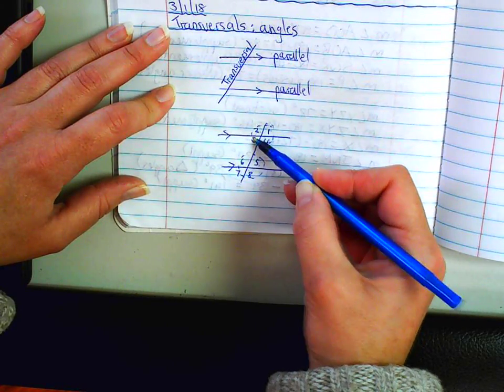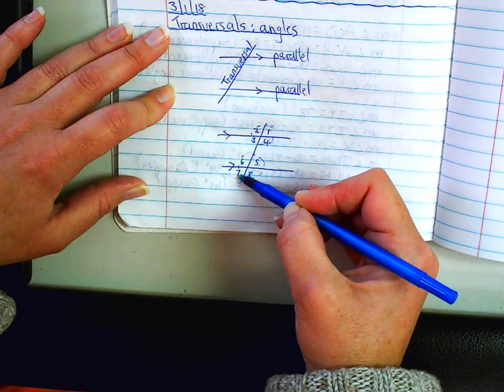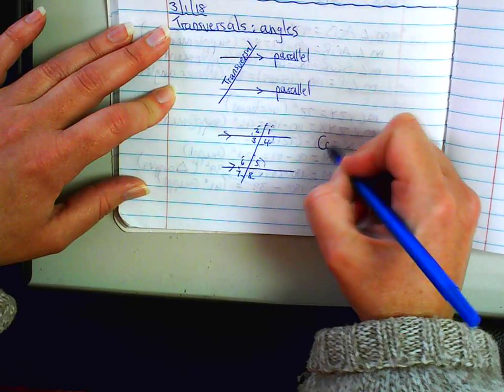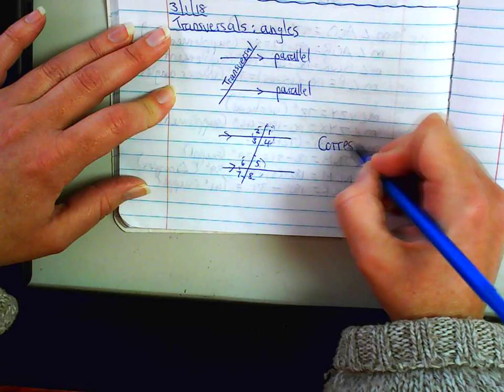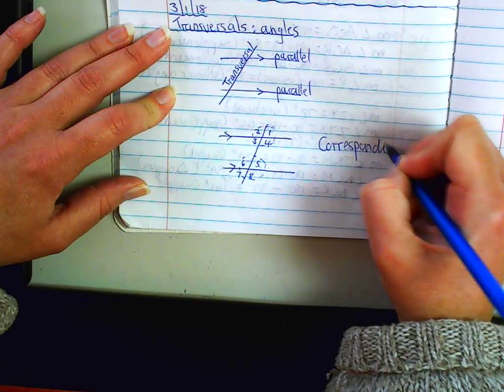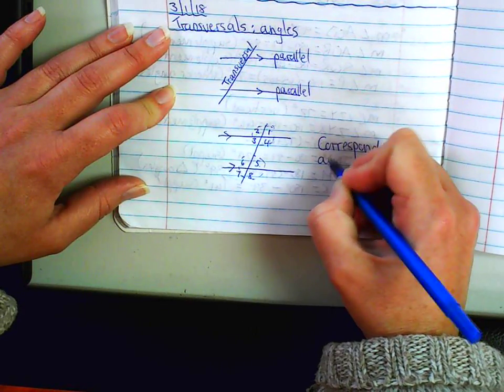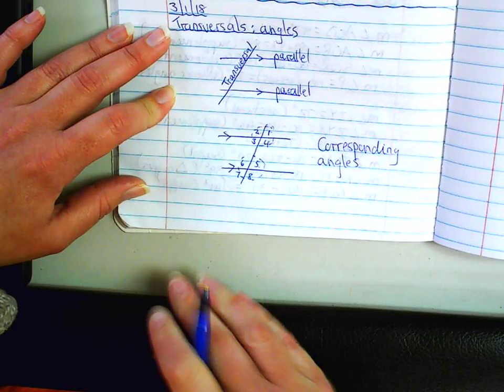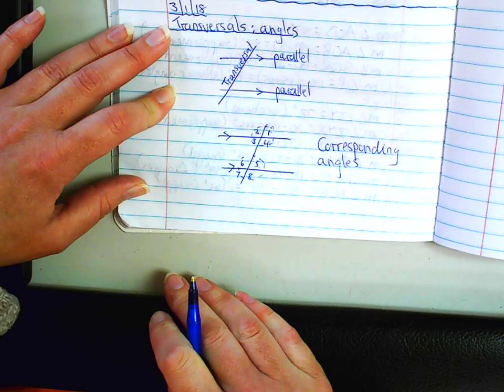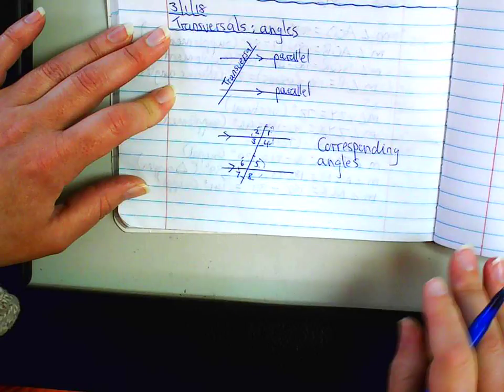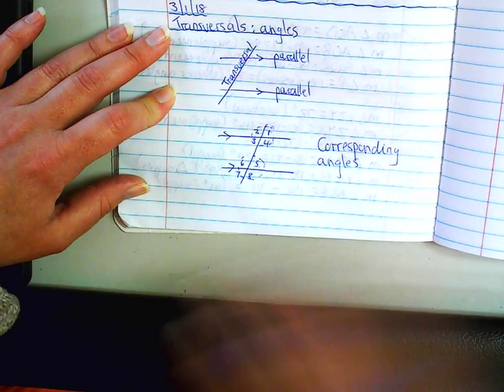And 3 corresponds to 7, so they must be equal. So one of the most important things to know about the transversal and the angles is corresponding angles. Okay, I'm now going to move to the next page, and then we're going to practice some of these angles. Here we go.